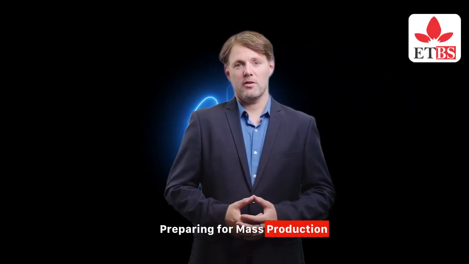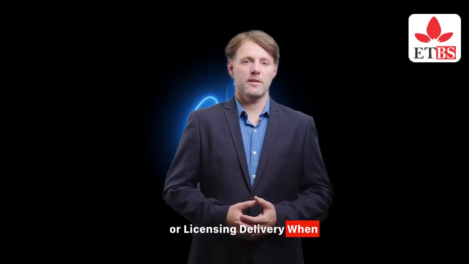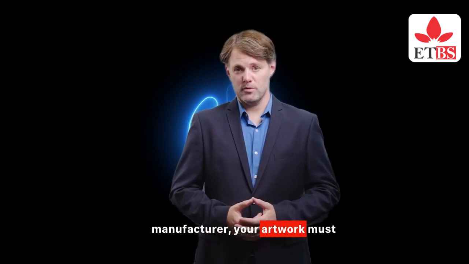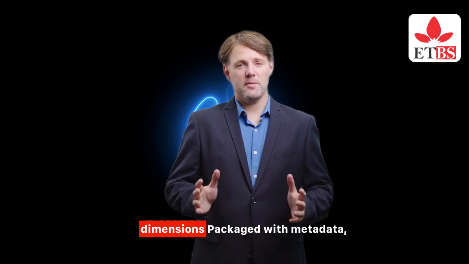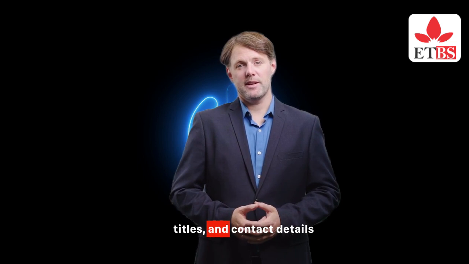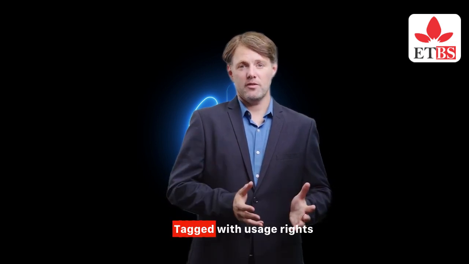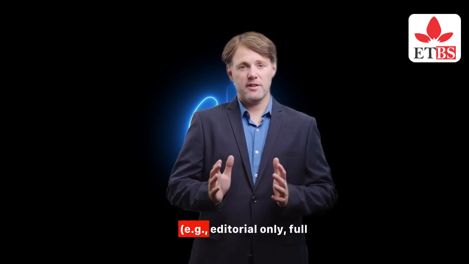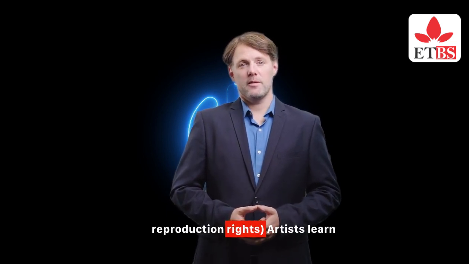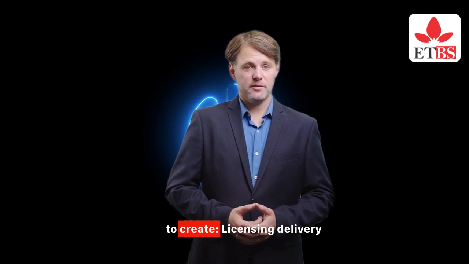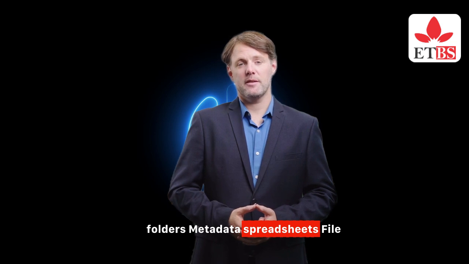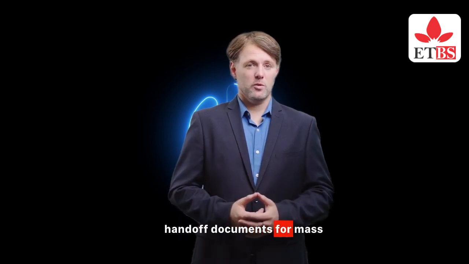Preparing for mass production or licensing delivery. When delivering files for a license deal or a manufacturer, your artwork must be in the correct dimensions, packaged with metadata, titles, and contact details, and tagged with usage rights, e.g., editorial only, full reproduction rights. Artists learn to create licensing delivery folders, metadata spreadsheets, and file handoff documents for mass production.